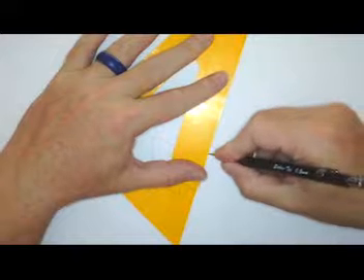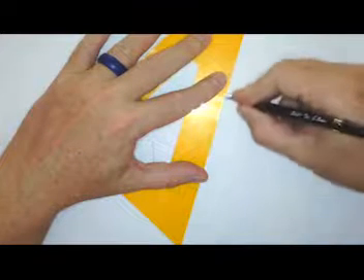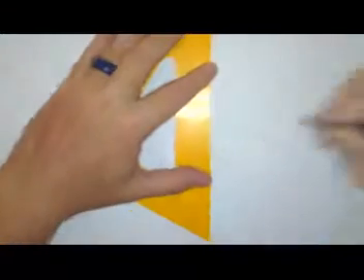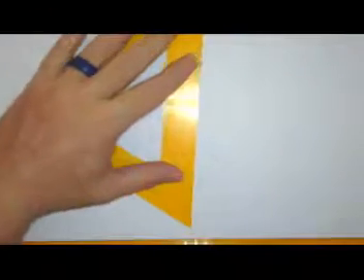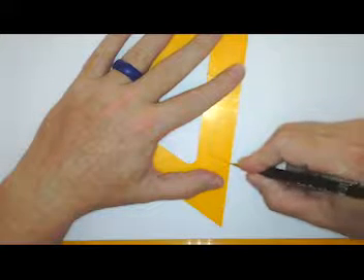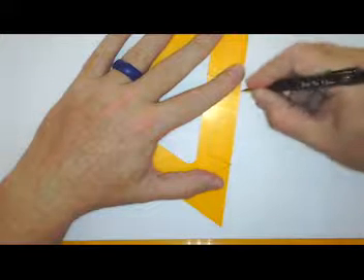Let's join the outside of my squares quickly. Those are all my lines going up.